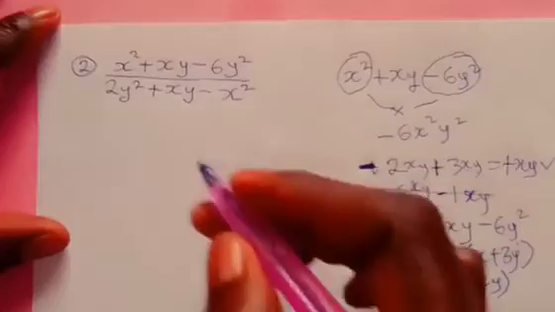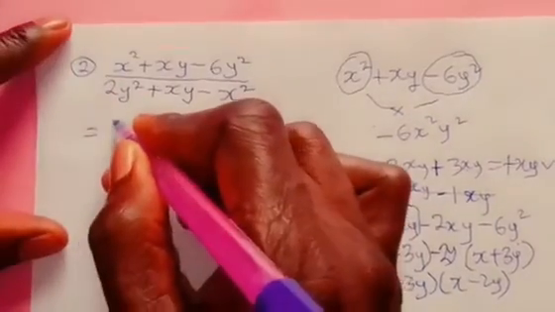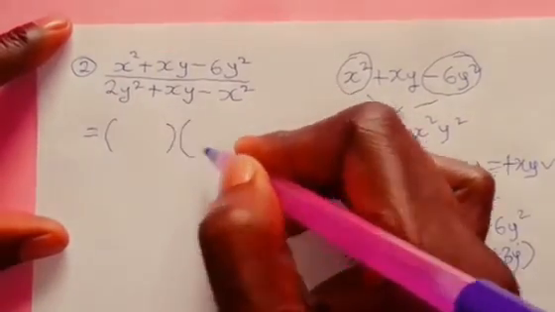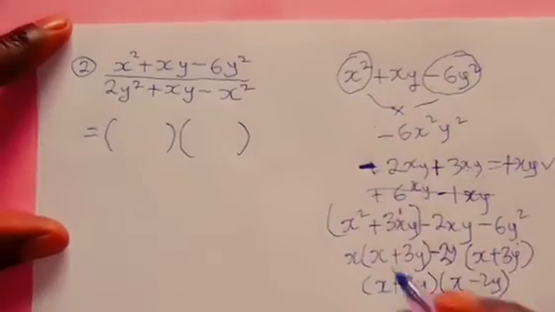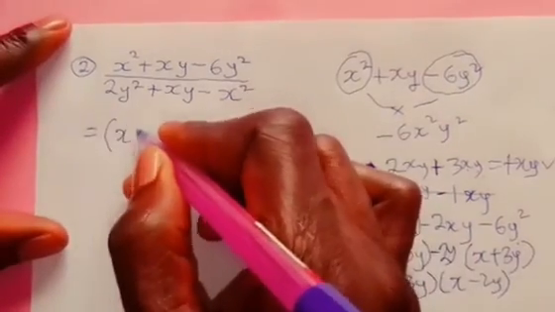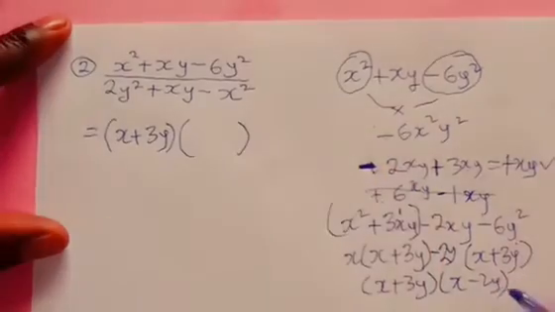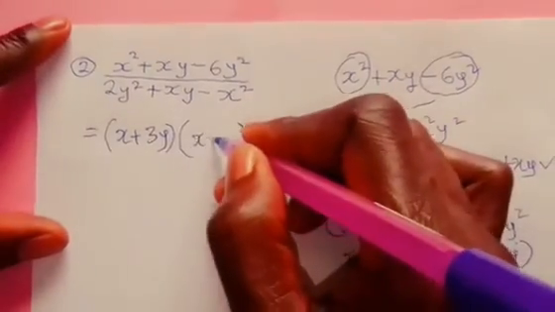So this value we've gotten, we come here, put our equals to, introduce our 2 brackets for the numerator, and transfer this value here, which is what? x plus 3y, and then finally we have x minus what?